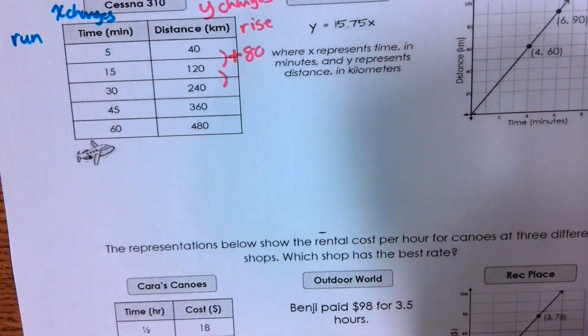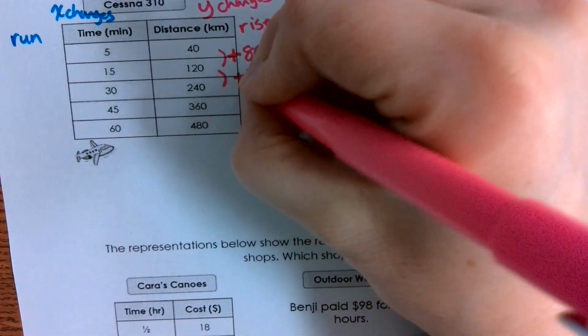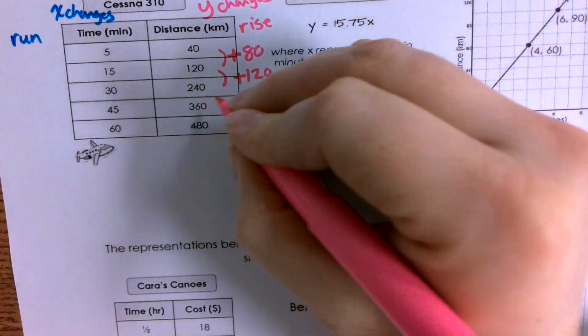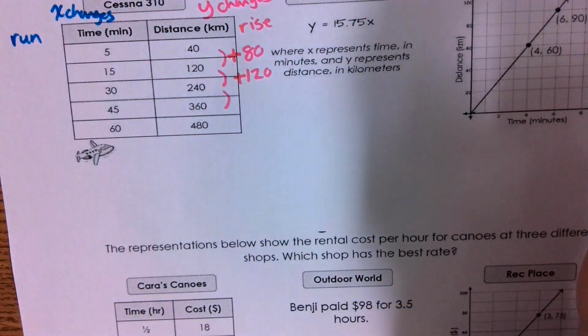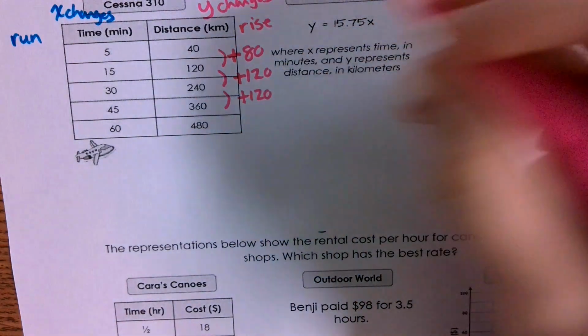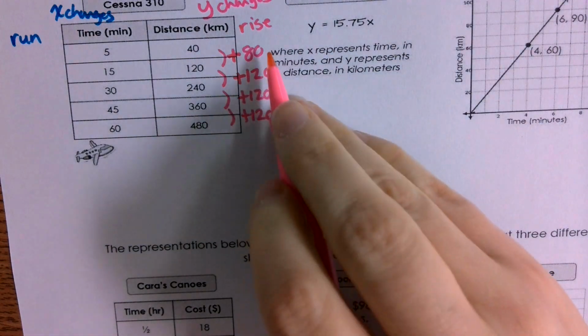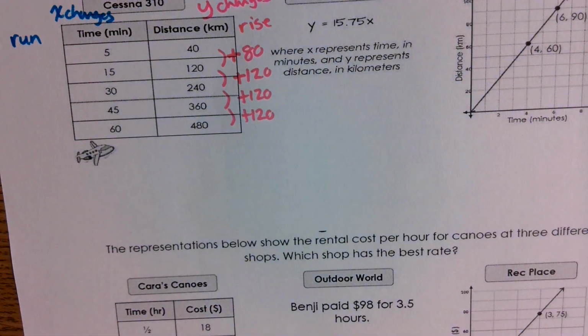Is that also increasing by 80? No, that's increasing by 120. I want to make note of that. That's a different increase. What about from 240 to 360? 120. And then 360 to 480? 120. Okay, so all of these are 120 except for the very first one, which is fine.